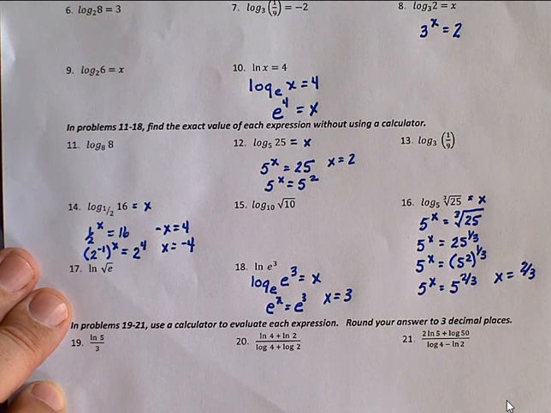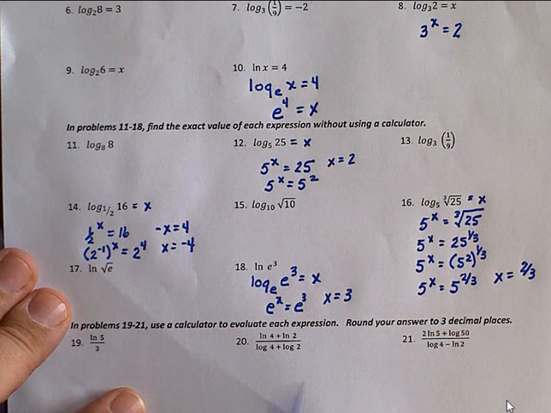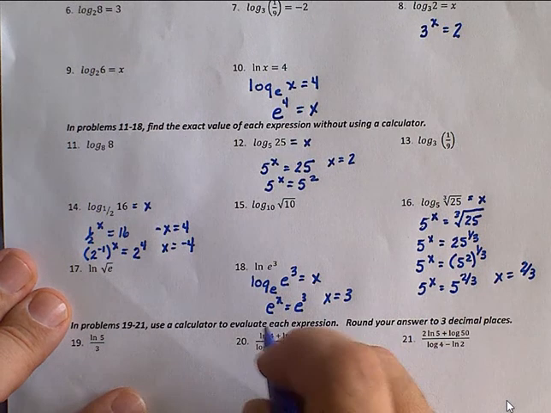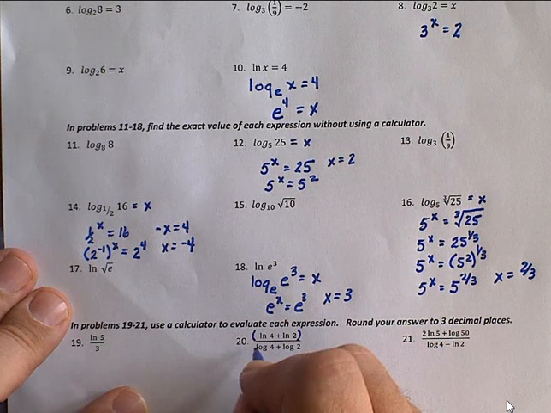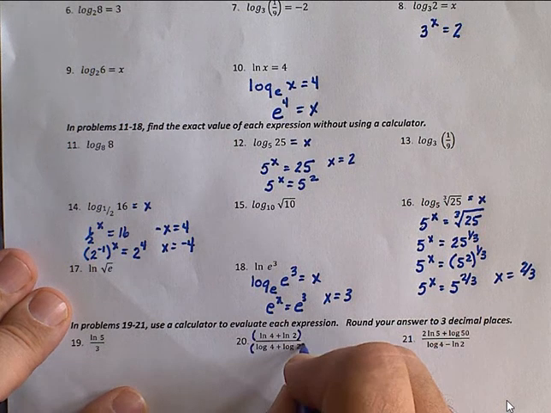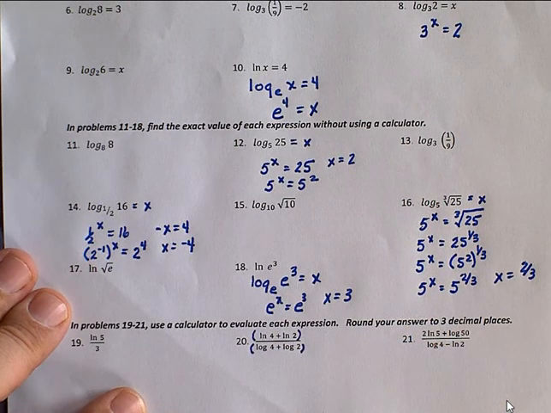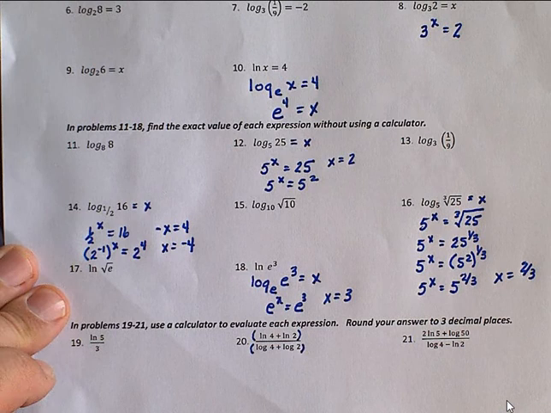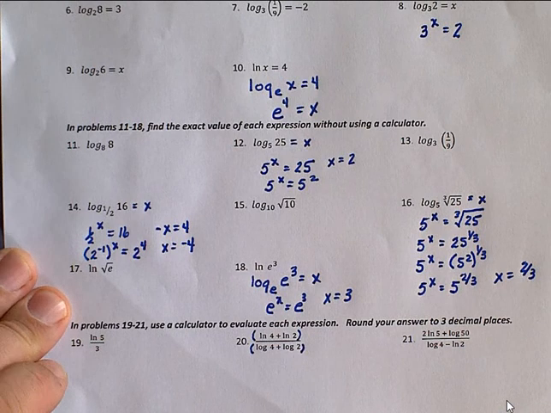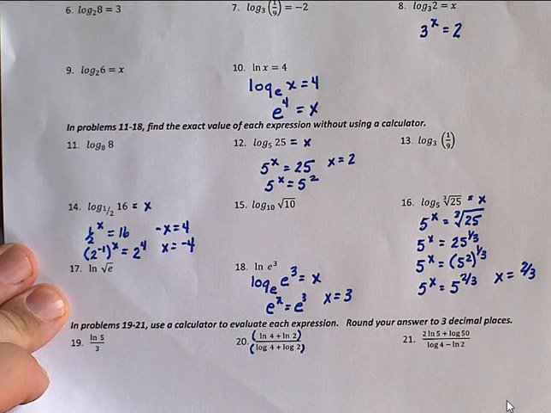Okay, 19 through 20, type those into your calculator. It says round to 3 decimal places. On these problems, 20 and 21, here's your little hint: put parentheses around the numerator and denominator on both 20 and 21. Otherwise, it will not do the order of operations correctly and you'll be off. So be careful about those.